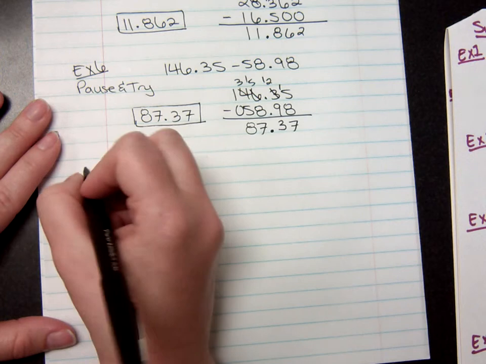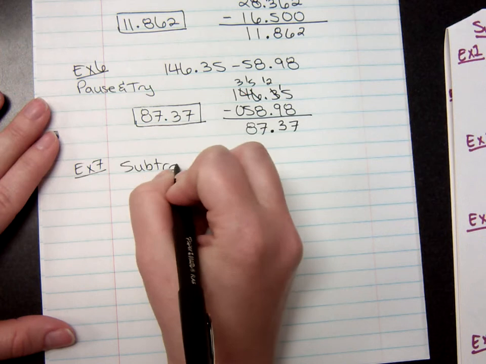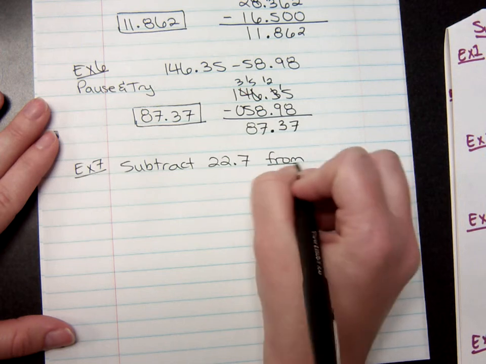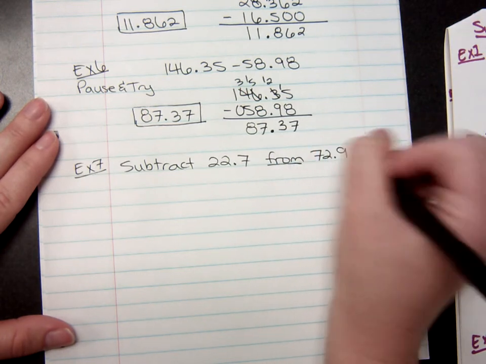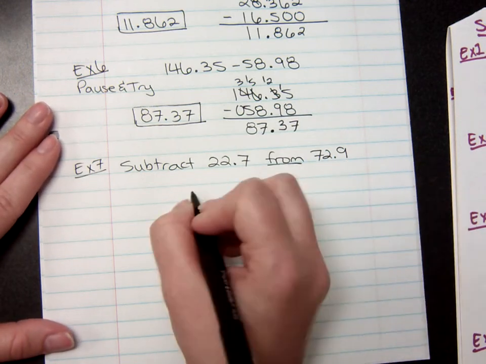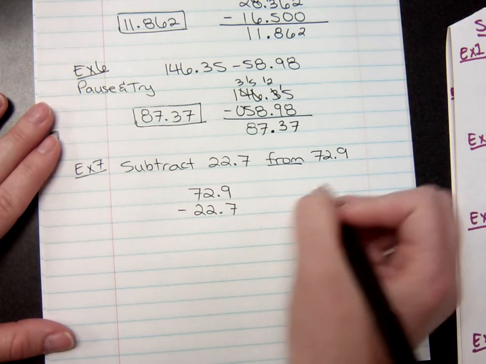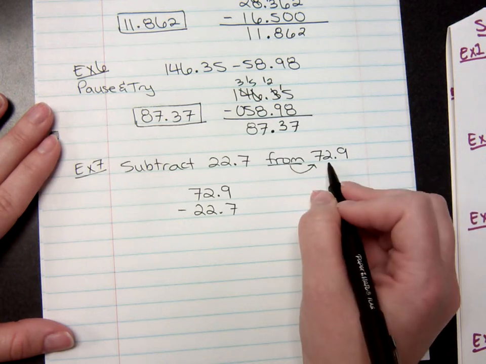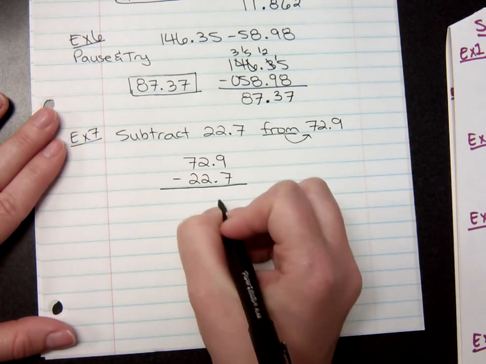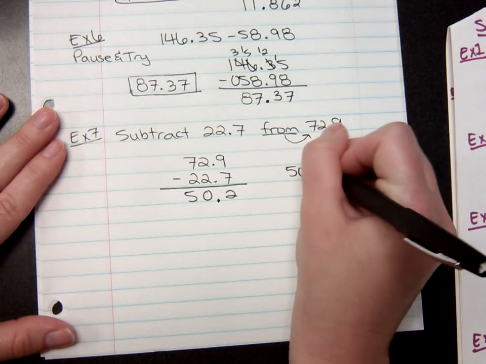Alright, this one it's going to say a little bit different. It'll say subtract 22.7 from 72.9. We talked about the word from back in chapter 3. When it says from and gives a number, you put that number first and then the other number. So it's kind of backwards. You do the number that it says it's coming from and then subtract the first number. Bring your decimal down. And you should get 50.2.